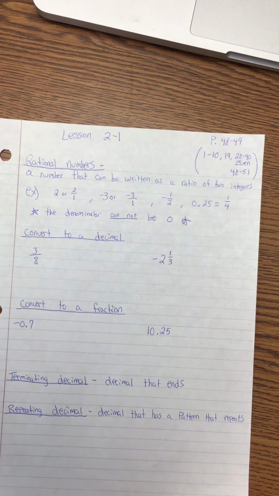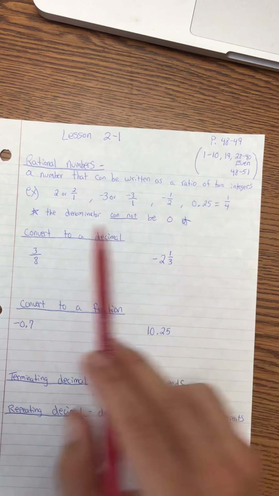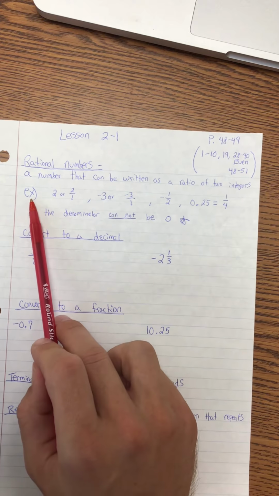Lesson 2.1 is on rational numbers. A rational number is any number that can be written as a ratio of two integers. Okay, our definition is right here. So these are some examples of rational numbers.